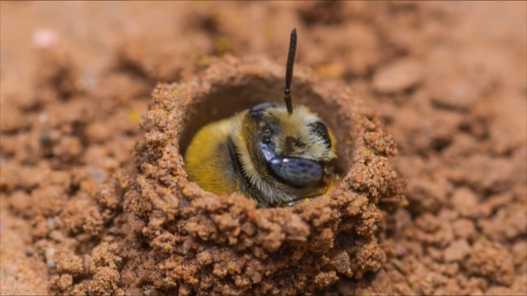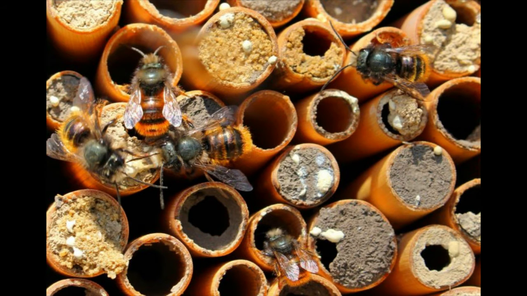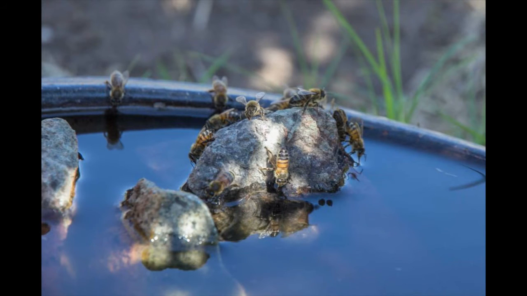Some live in wood, so have piles of branches or bamboo sections, hollow reeds, or even nesting blocks. And then some need a source of water and mud to create their homes. And then some like weedy or unkept areas. Another thing is have a bee bath, which is just a small, shallow place of fresh water that has either pebbles or twigs for the bees to land on.